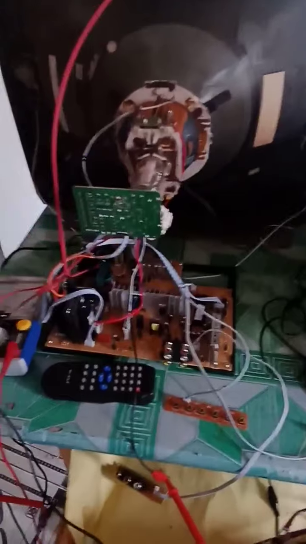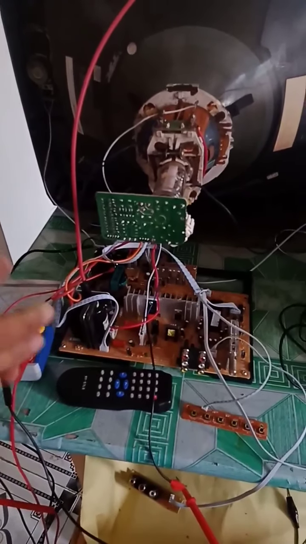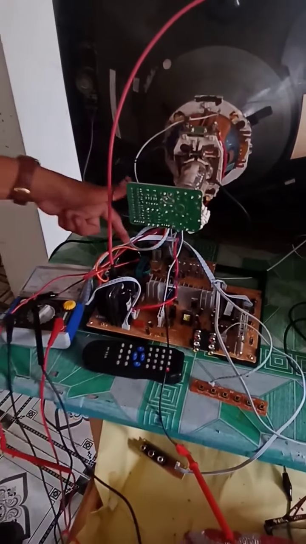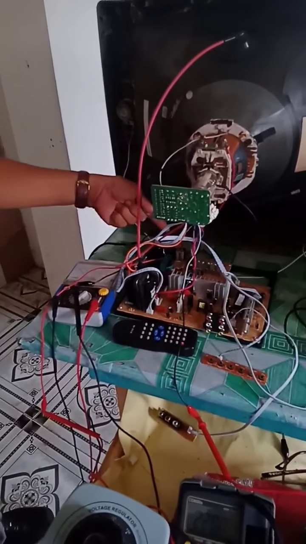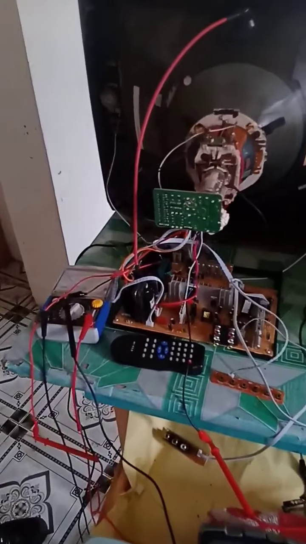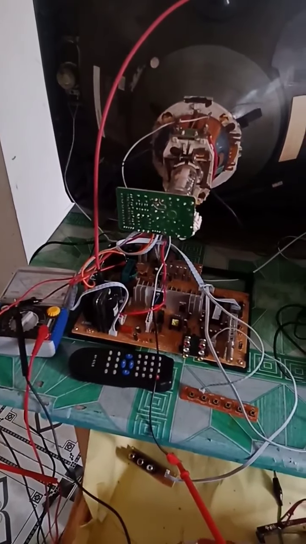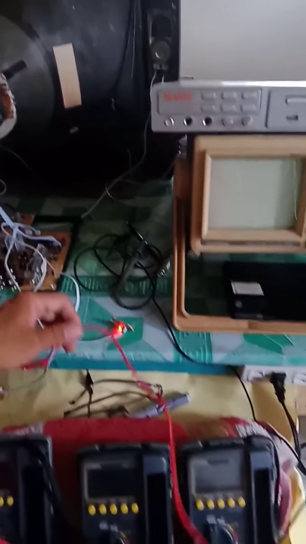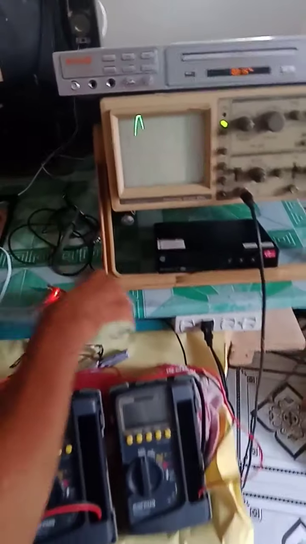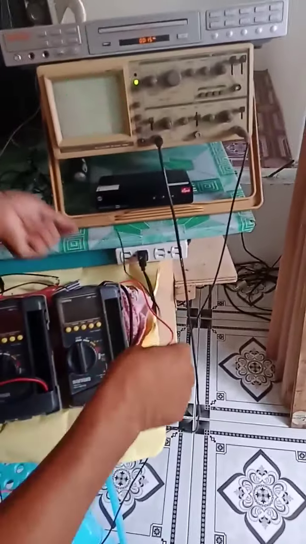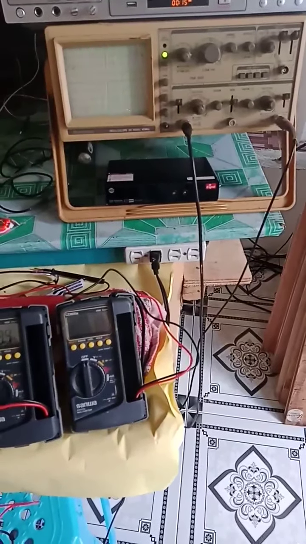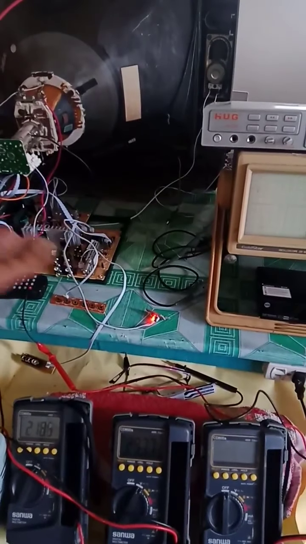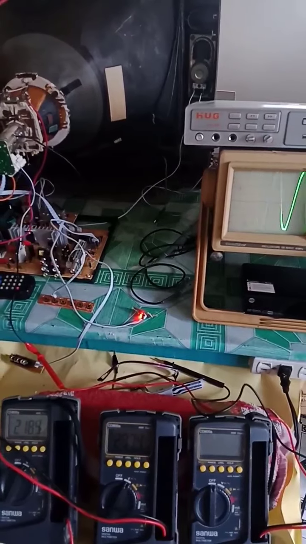Meaning to say that this capacitor is capable of storing the voltage up to the maximum level. And it is DC, because it is first rectified by the diodes before it is stored by this capacitor. Okay? And the third voltmeter will measure the voltages that are distributed to the circuits.